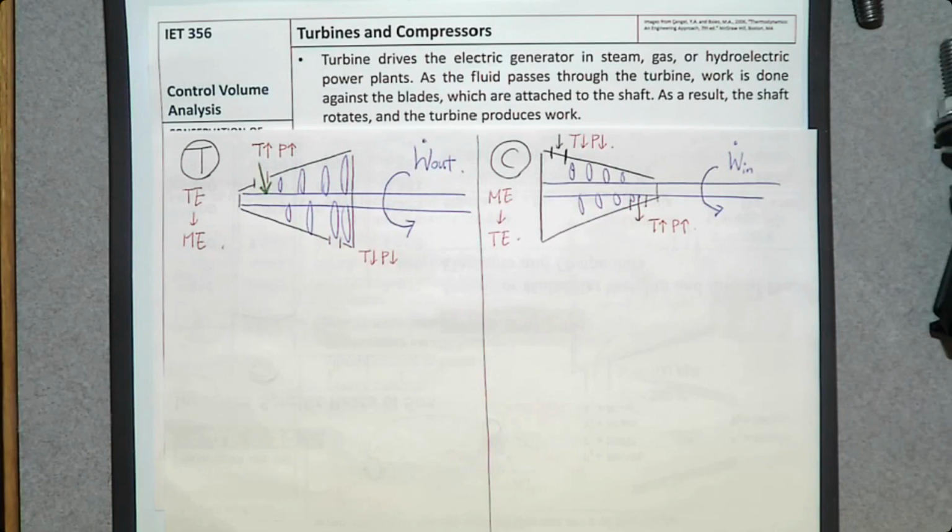Now, what is the next step? Now we know how they work. We need to use mathematics. We need to study the mathematics of this turbine and compressor. What kind of mathematics? Governing equations. What kind of governing equations did we study in the previous slide? Mass balance equation and energy balance equation. So we will do the same: mass balance and energy balance.